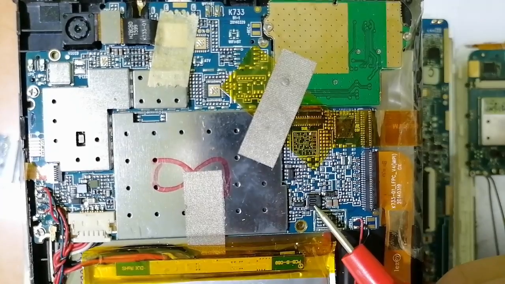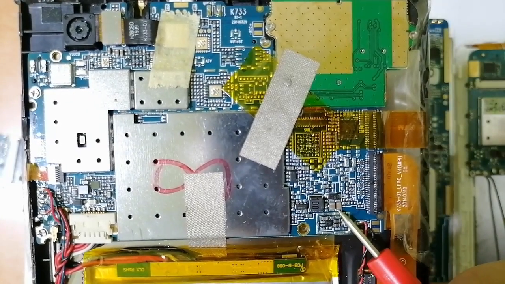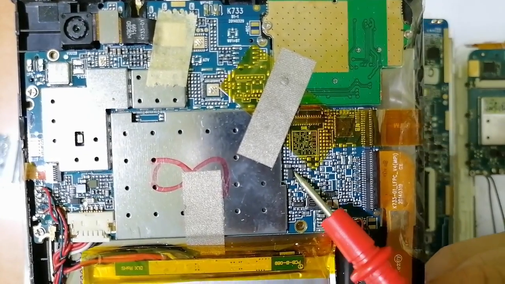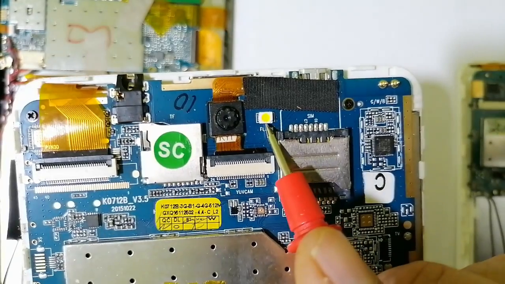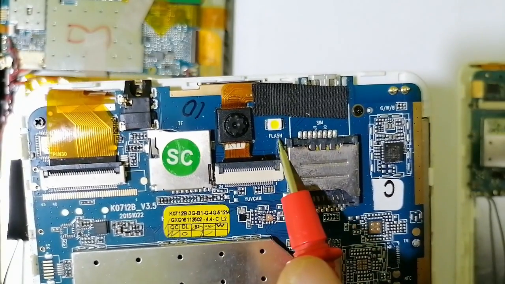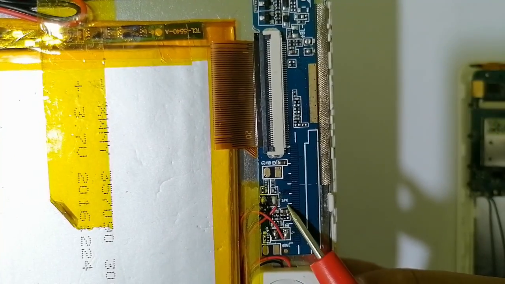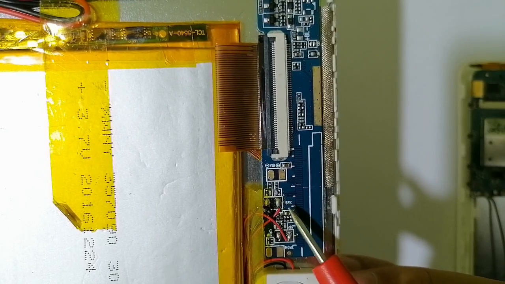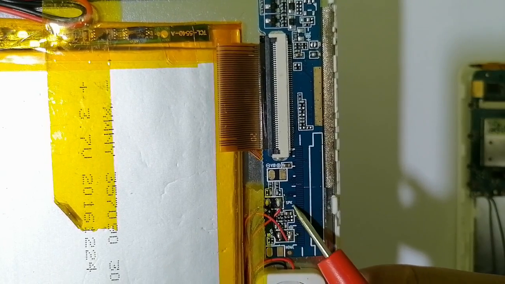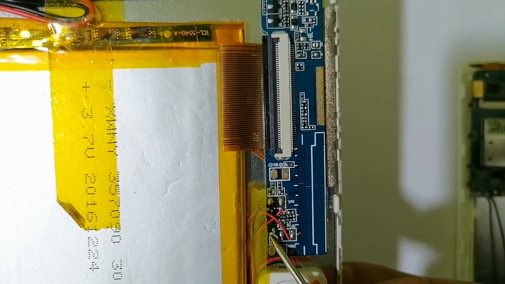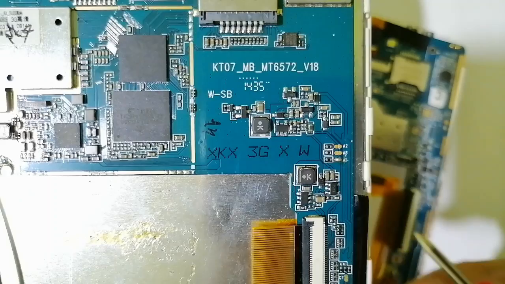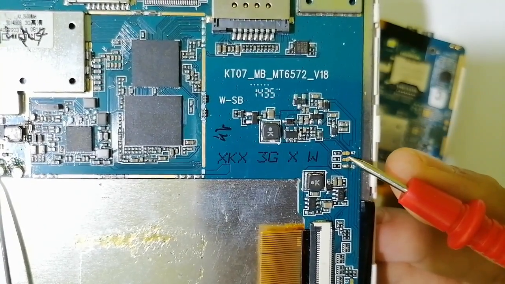Inductor, diode, ceramic capacitors, ICs, LED or light emitting diode. We have flash here. Here we have SPK, meaning speaker. These two cables are for the speaker. Here we have the mic.